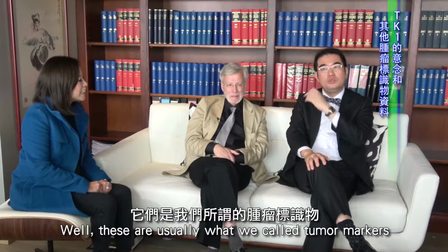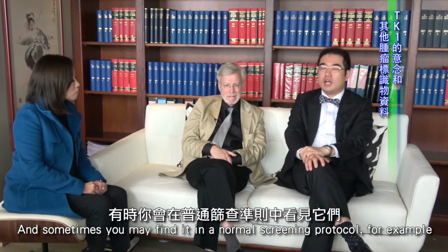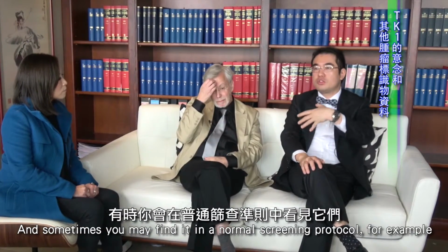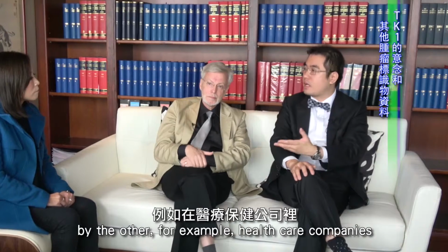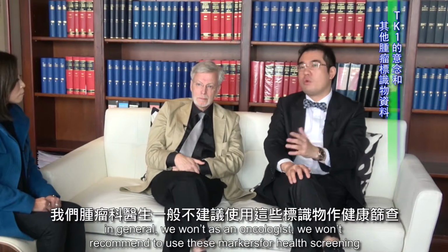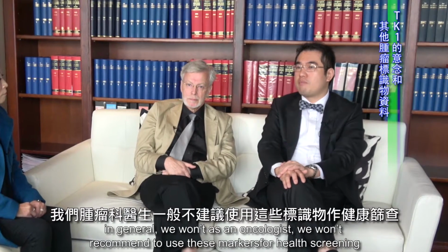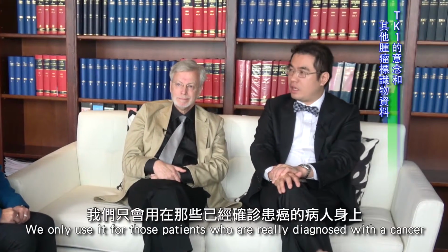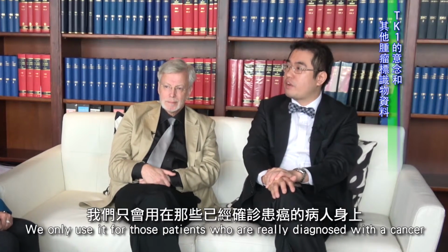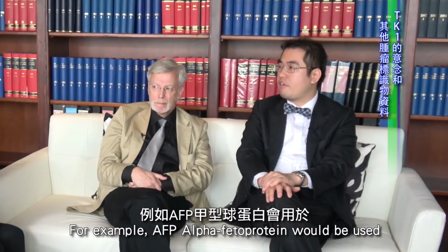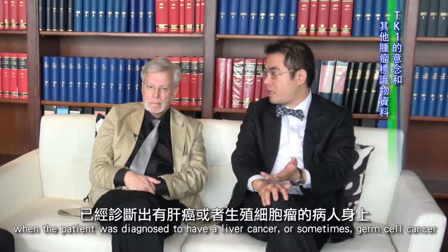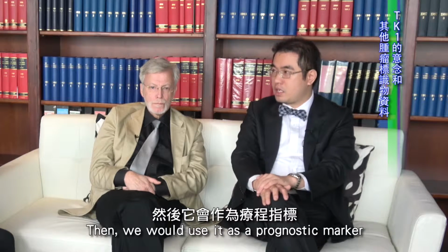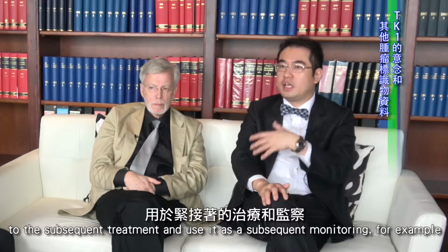Well, these are what we usually call tumor markers, and sometimes you may find them in a normal screening protocol, for example, by healthcare companies. In general, as oncologists, we won't recommend using these markers as health screening. We only use them for patients who are really diagnosed with a cancer. For example, AFP, alpha-fetoprotein, would be used when the patient was diagnosed with liver cancer or sometimes germ cell cancer. They would use it as a prognostic marker for subsequent treatment and for subsequent monitoring.